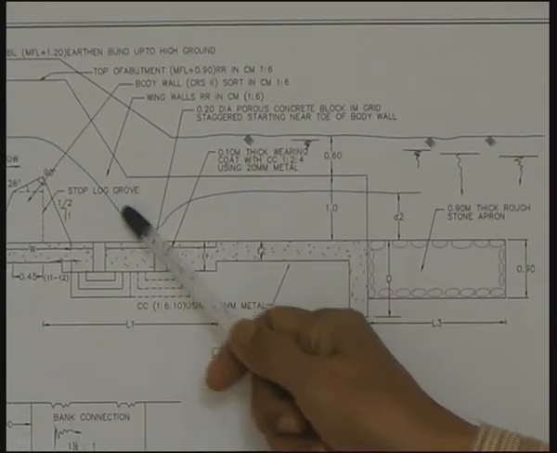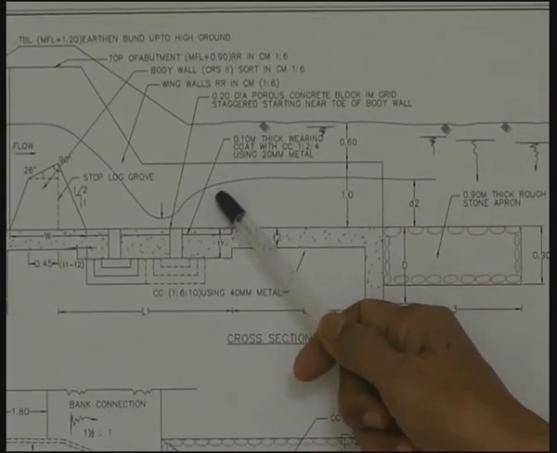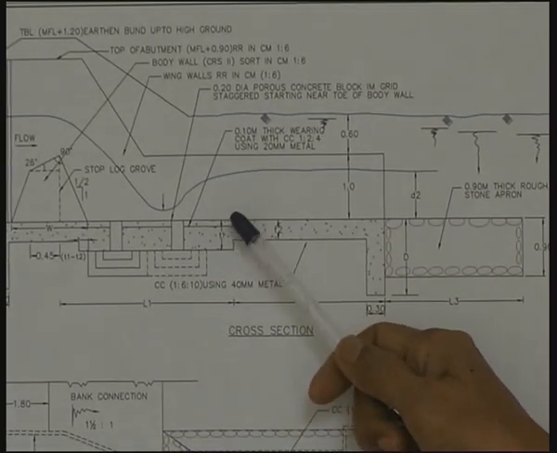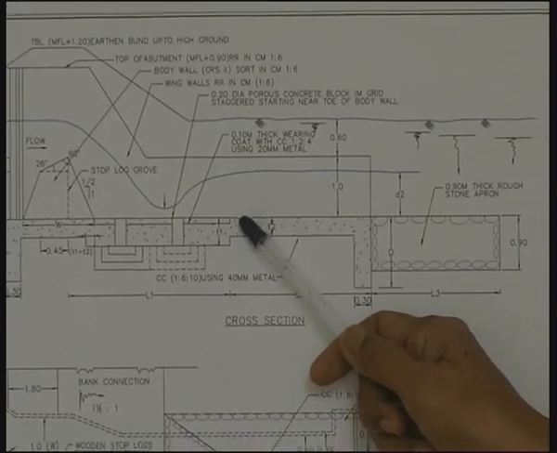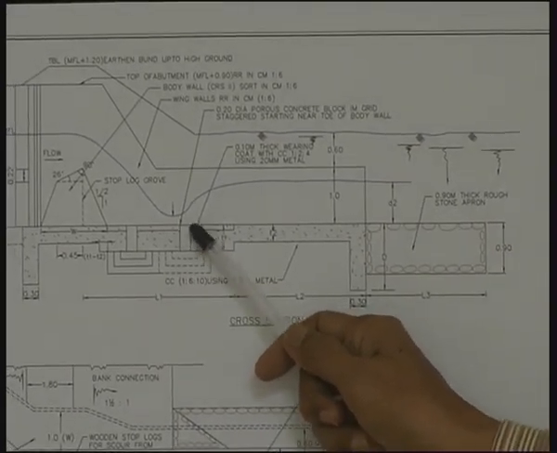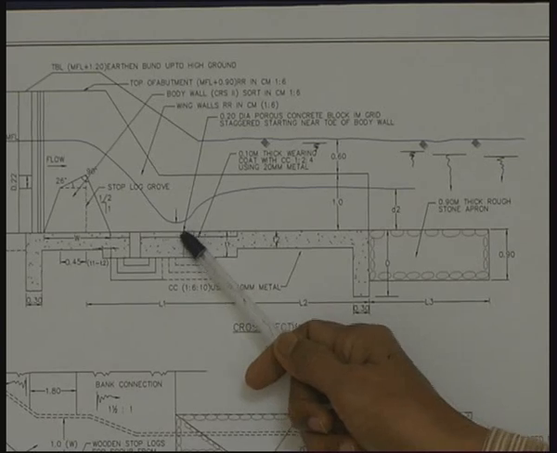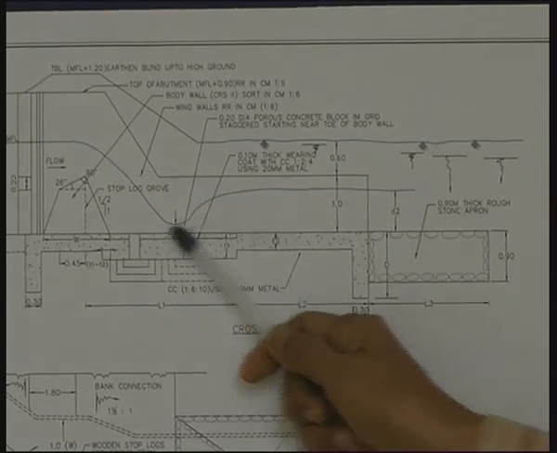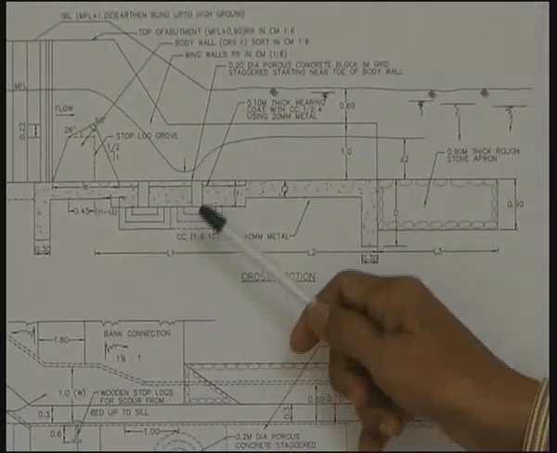The energy of the falling water is dissipated through a hydraulic jump which is caused, and that hydraulic jump should always be within this zone for various depths of flow.